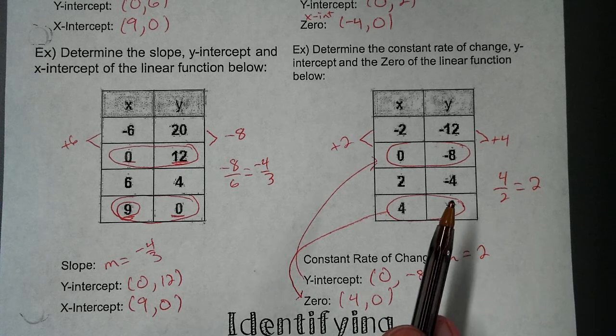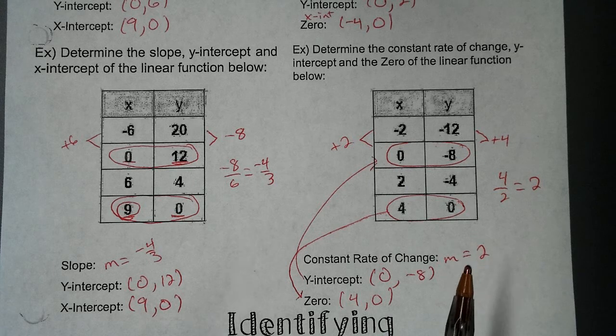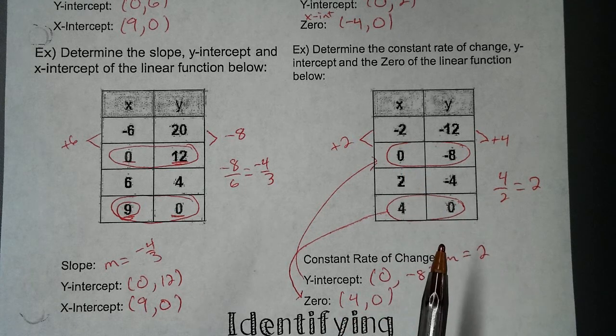Now if you didn't have the point with 0 on either side, you could on your calculator scroll through and find it in the table form.